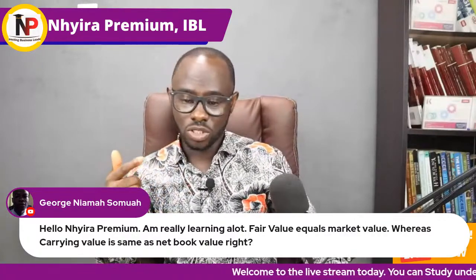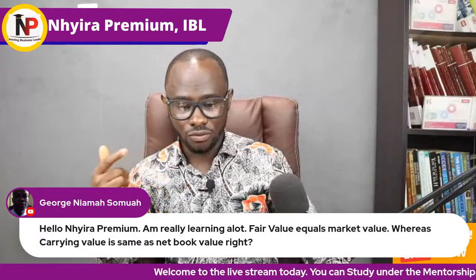Fair value equals market value, whereas current value is same as net book value, right? Yeah, we could say that. Net book value is the old school of carrying amounts, just like how statement of financial position is the new school for balance sheet. So now you don't say balance sheet, but you say statement of financial position. So yes, what he's saying is true, George.